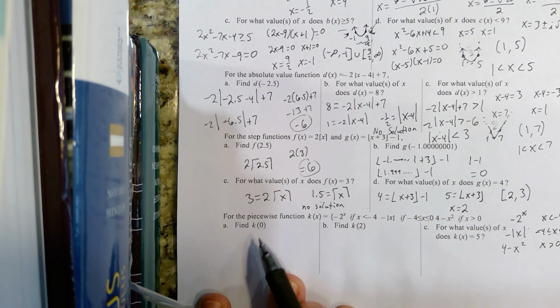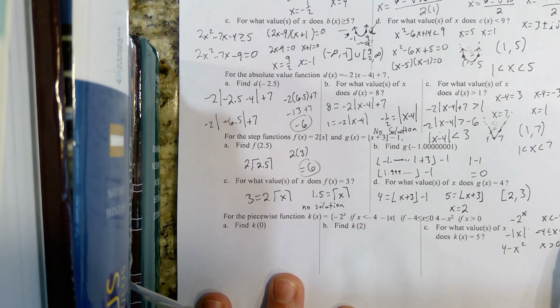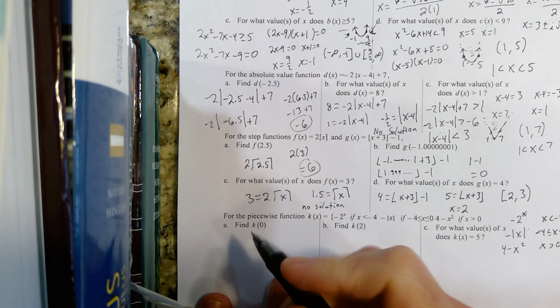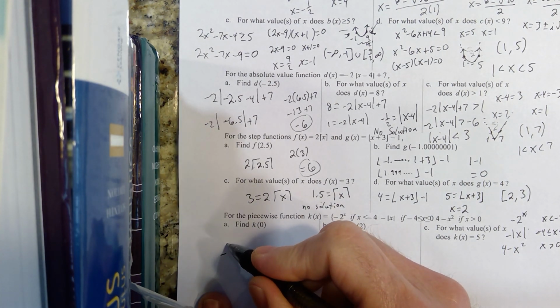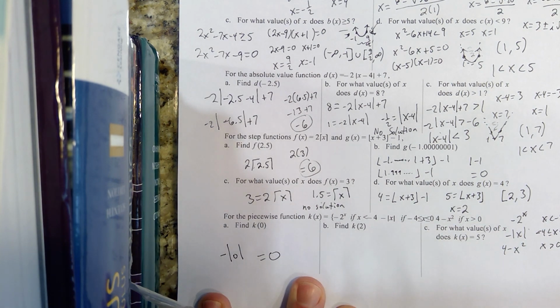All right, so we're going to evaluate the piecewise function with an input of 0. With an input of 0, the appropriate function to use would be this middle function, because x is less than or equal to 0. So it's negative absolute value of 0. Well, that's just 0.